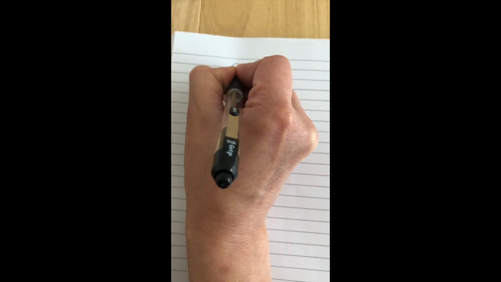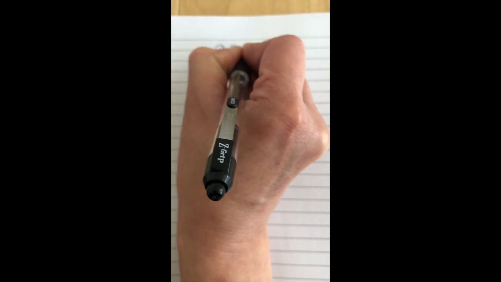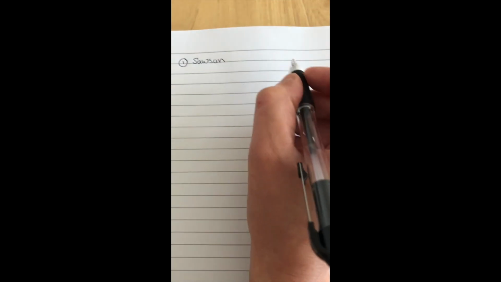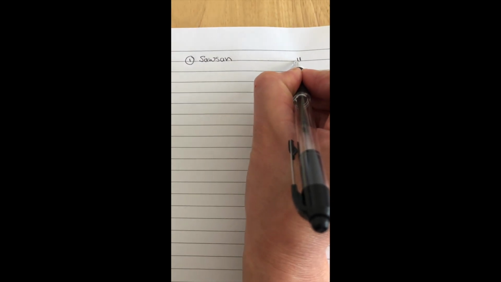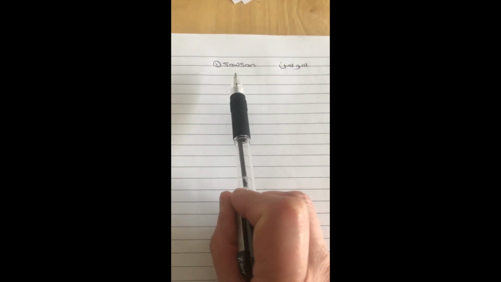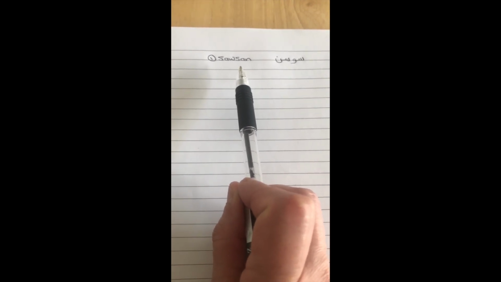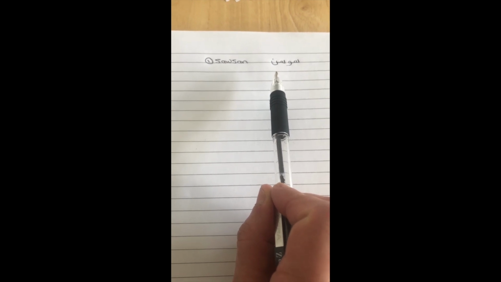For example, my name in English is written like this, while my name in Arabic is written right to left. Rule number 2. In English, as you can see, there are small spaces between each letter in any word, while in Arabic, a word is all joined together. And this is an example.